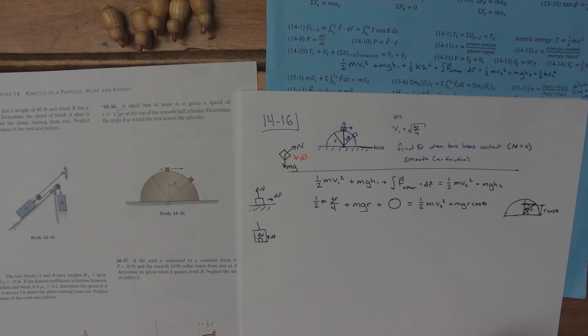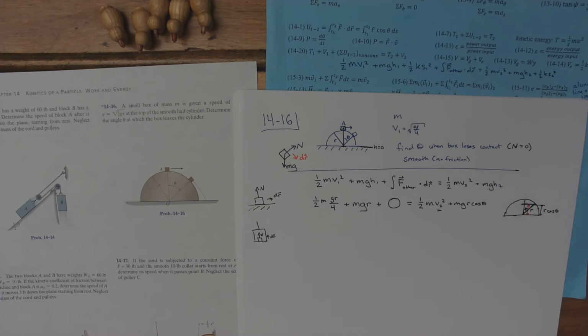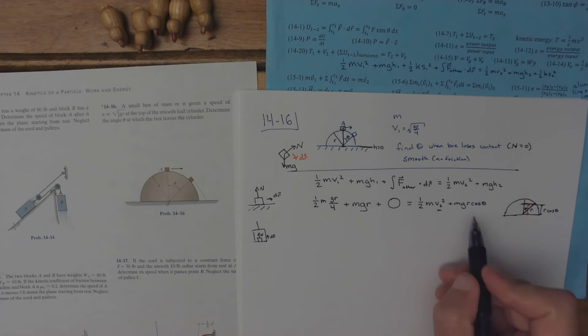I'm looking for theta, but even though I'm looking for theta, I think first I'm going to have to find this velocity. So I'll just go ahead and solve this equation for v2, even though it's theta that I'm trying to find. That just means I bring the mgr cosine theta over to the other side.